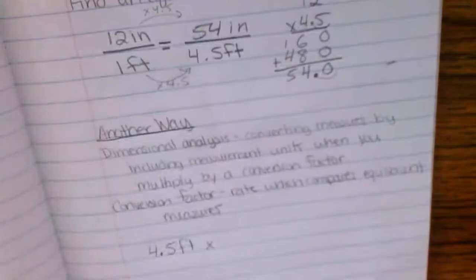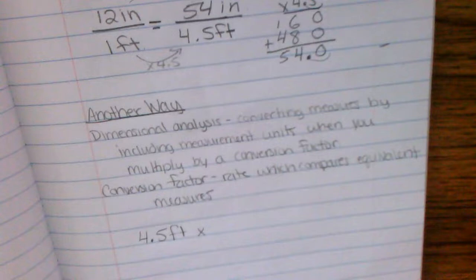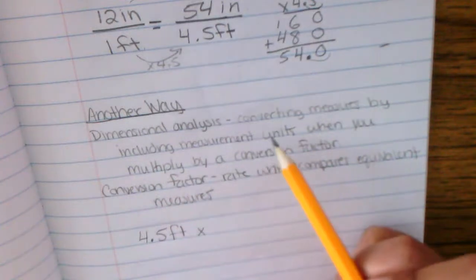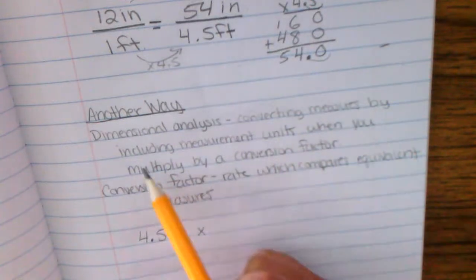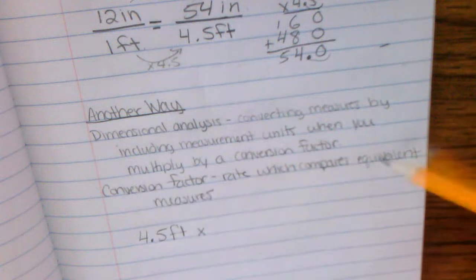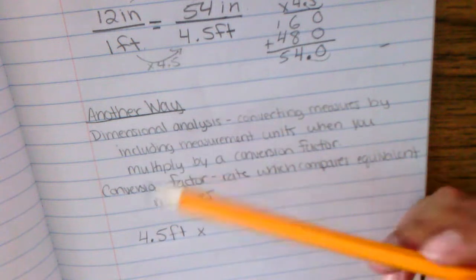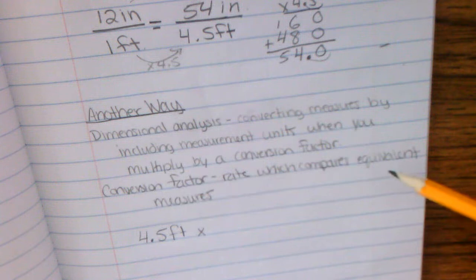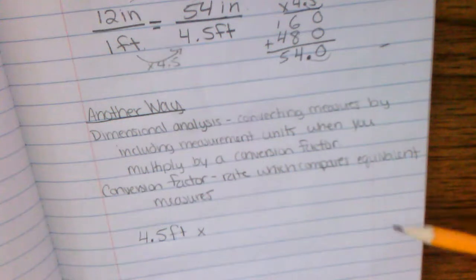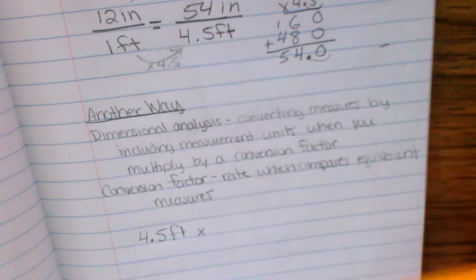We can also do it another way. And this other way is by using dimensional analysis and a conversion factor. So dimensional analysis is converting measures by including measurement units when you multiply by a conversion factor. So you have to know what the conversion factor is. A conversion factor is a rate which compares equivalent measures. So, for example, 12 inches over 1 foot.